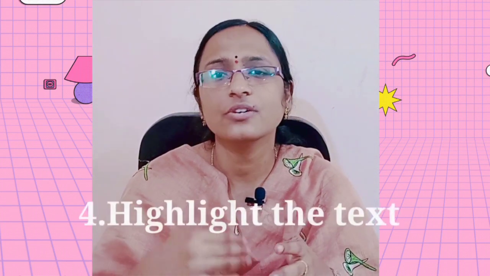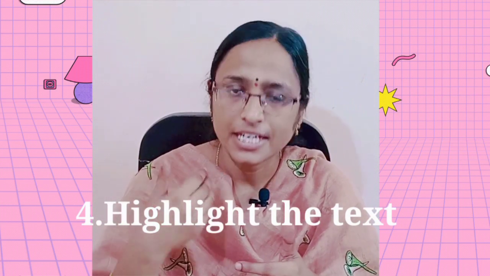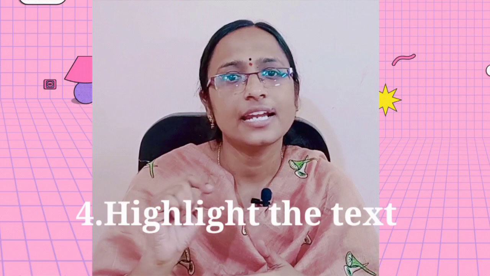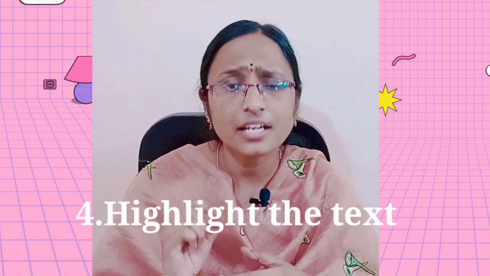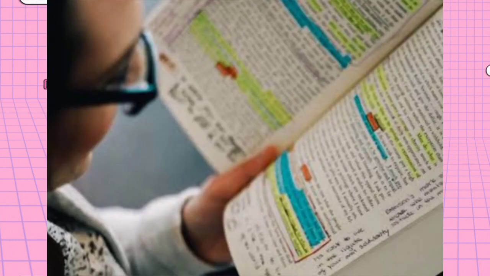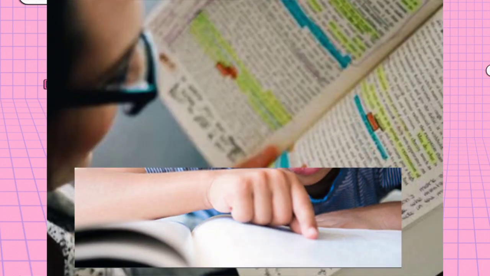Some psychologists have proved that whenever you are reading a textbook or notes, try to highlight with a highlighter. Or if you don't have a highlighter with you, at least use your finger. Roll your finger onto the content as you read. That will be memorized for a longer time and will be there in your long-term memory. That is one more interesting fact most psychologists will say.